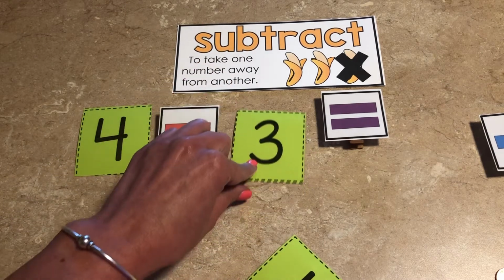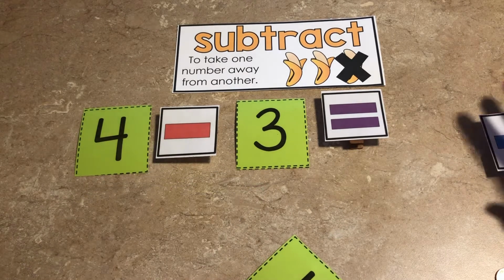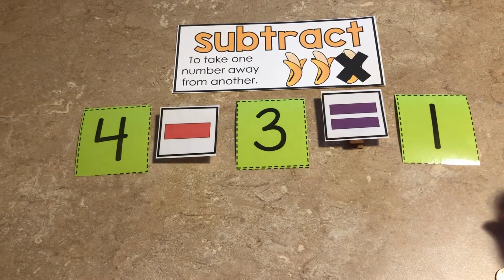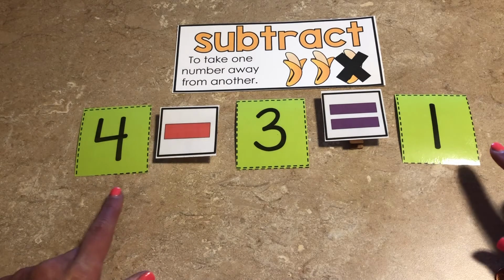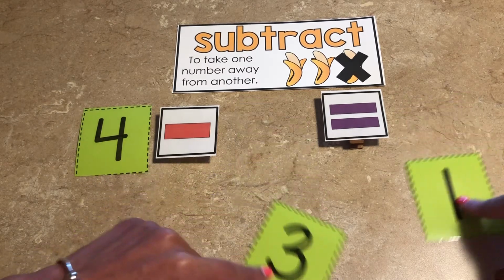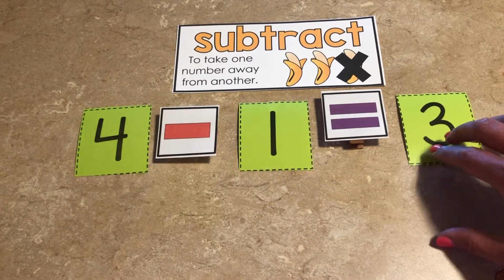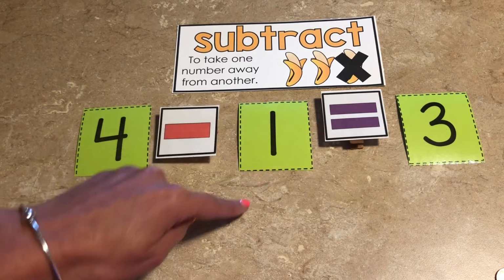So I could start with the whole of 4 and take away 3, and that will equal or be the same as 1. Same thing if I started with 4 and I took away 1, I would be left with 3. Okay, so that's what's called a fact family. There is a very distinct relationship between these 3 numbers.